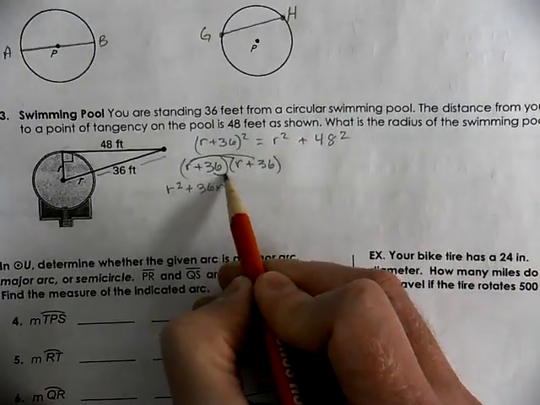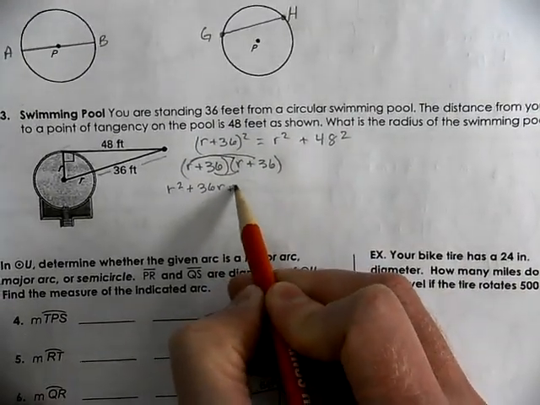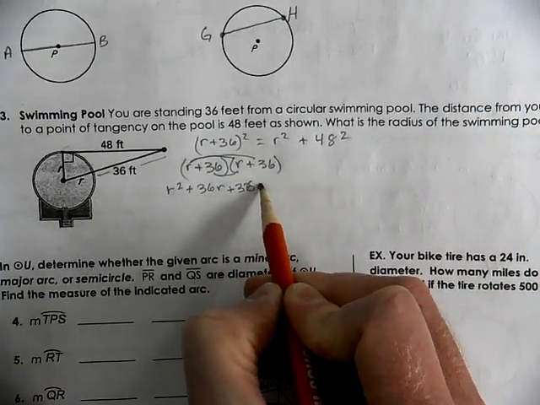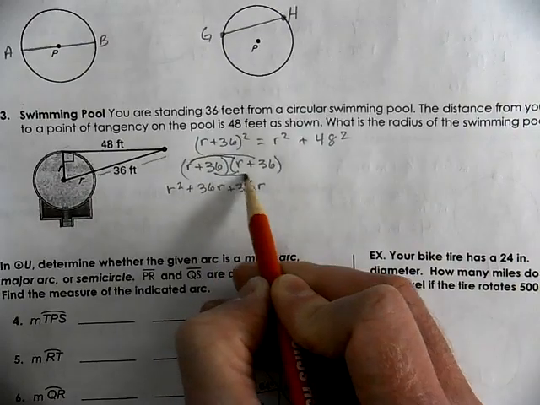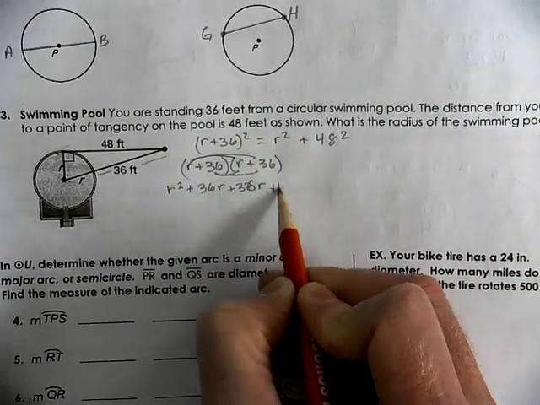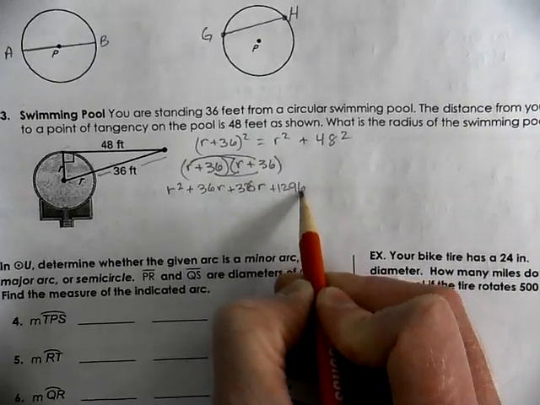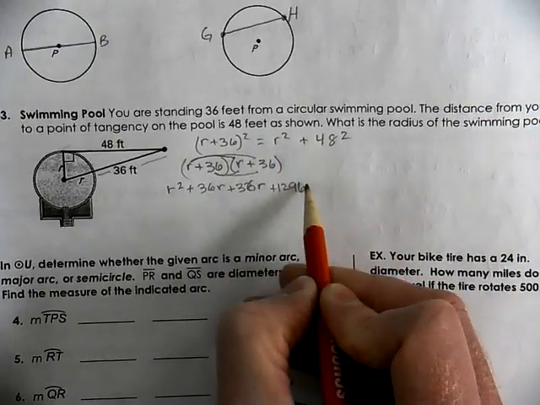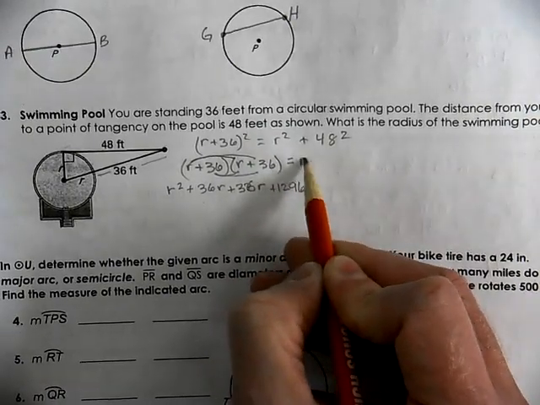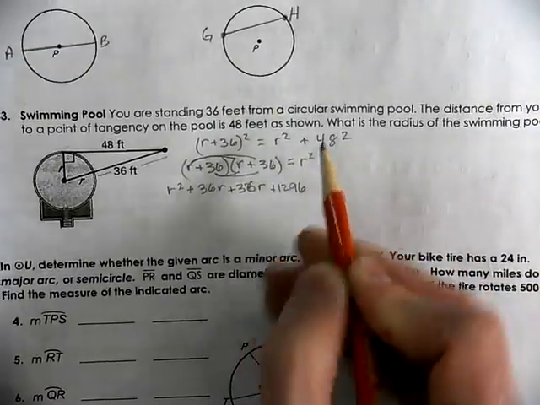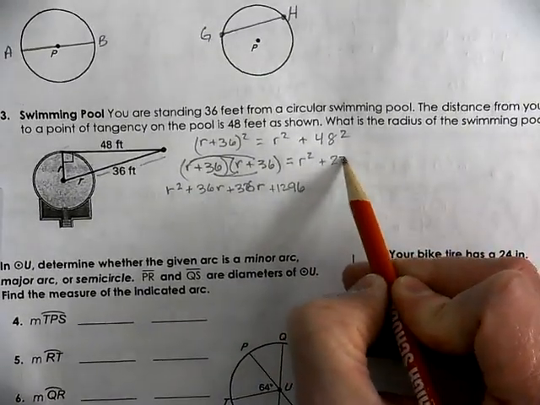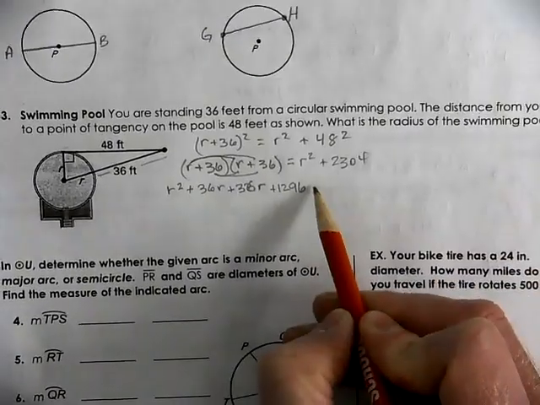We take the 36 and multiply the r. That would still be 36r. And then we take the 36 times the 36. And that is 1296. And that's still going to equal r squared plus 48 squared. And that's 2304.